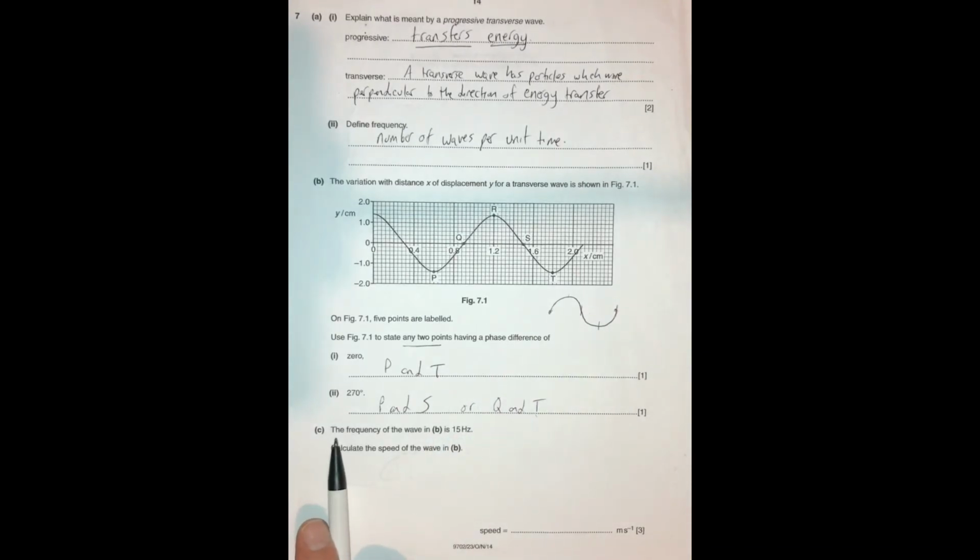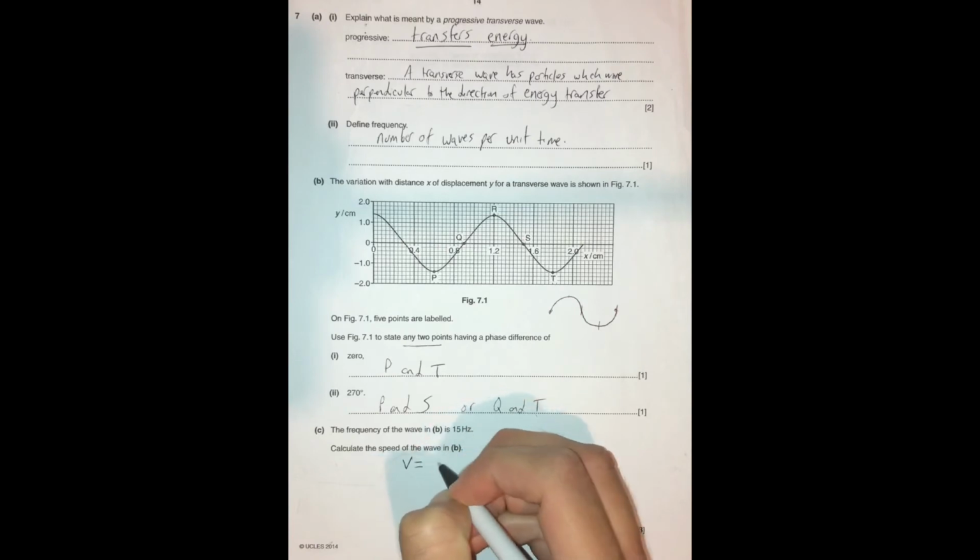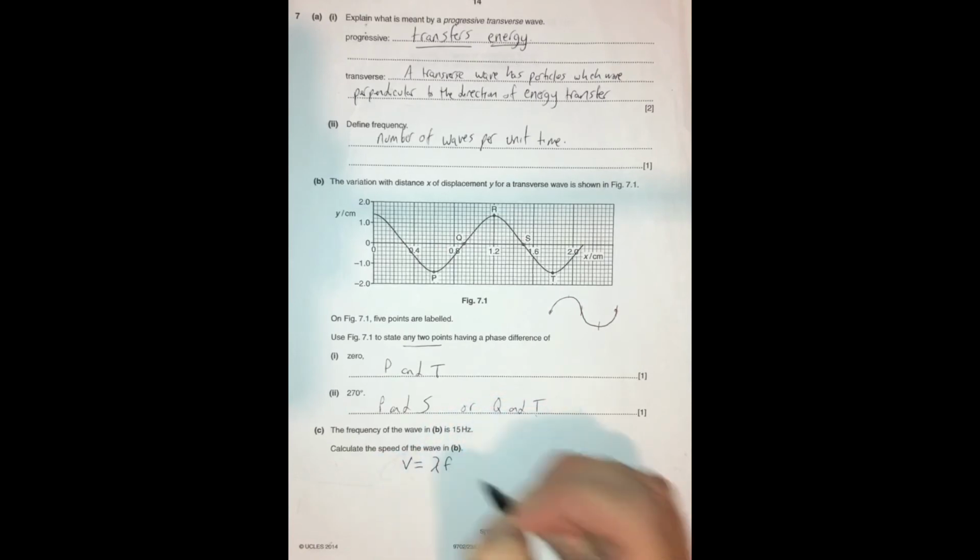Now for part C, the frequency of the wave in B is 15 hertz. So they tell us that. Calculate the speed of the wave in B. The speed of the wave, we think about it as its velocity, which is equal to wavelength times frequency. Because they've given us the frequency, we really need to just deduce the wavelength.